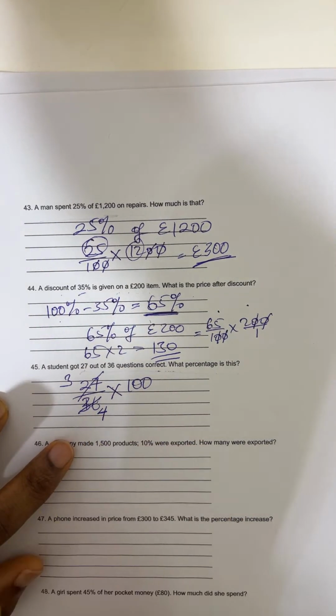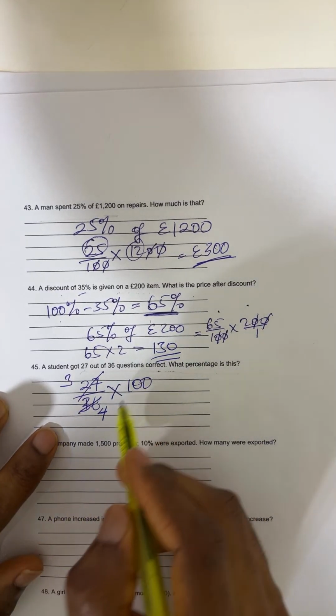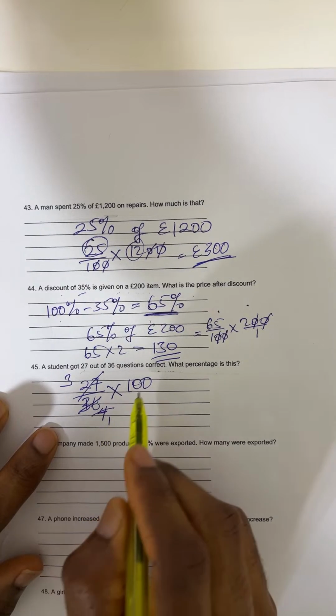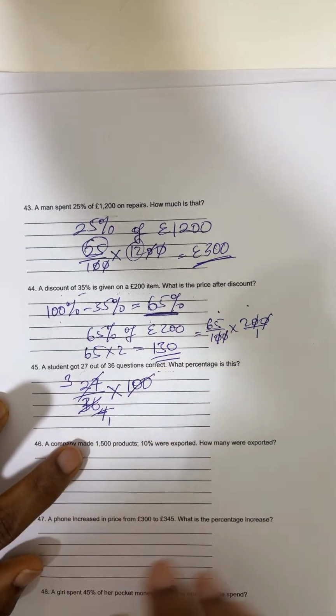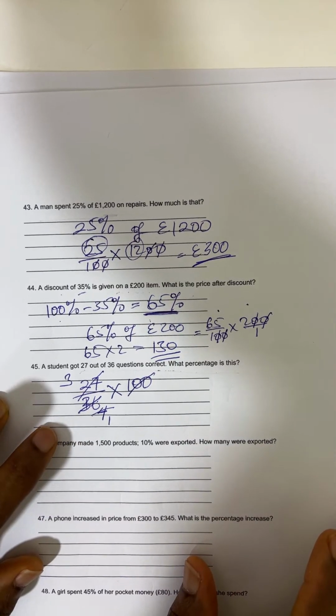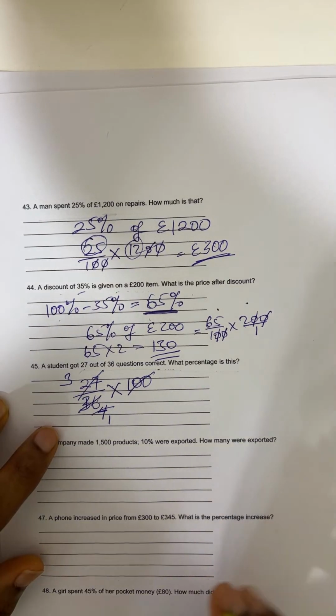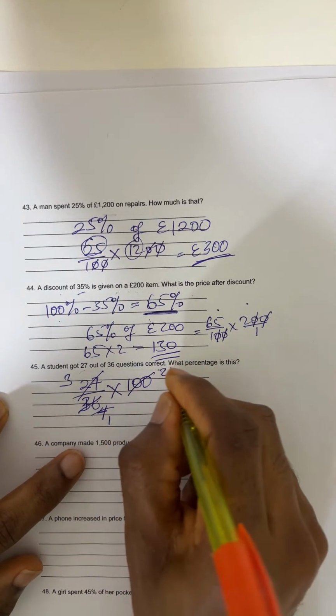So you have 4. The next thing we have to do is, 4 can divide 100. 4 divided by itself is 1. When you divide 100 by 4, what are you getting? You are going to get 25.